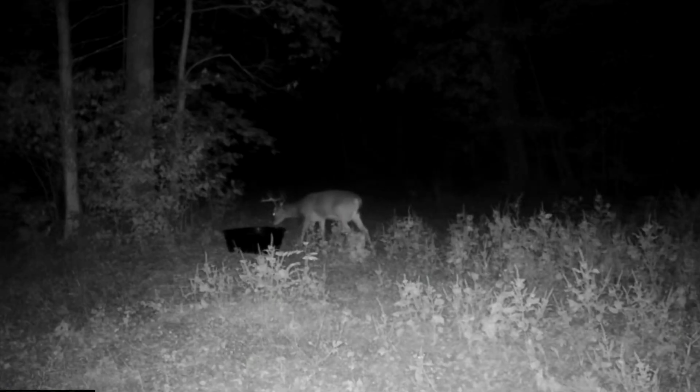So if you do find yourself in a situation where you've got a circular pattern deer, try to hunt the old sign, and that's probably the best strategy I can give, besides having your normal water and mock scrapes and running those cellular trail cameras.